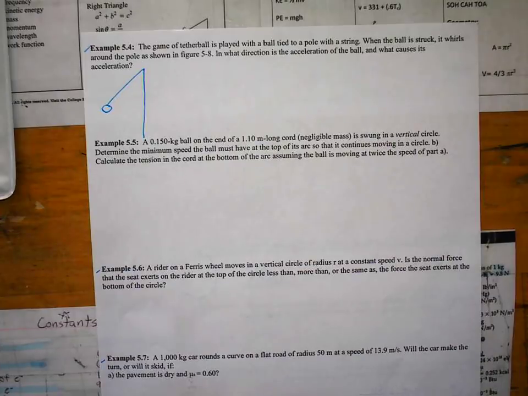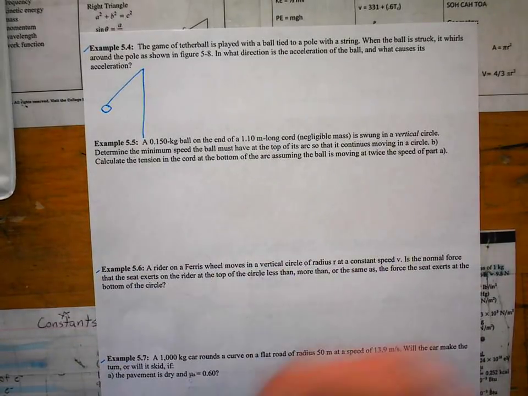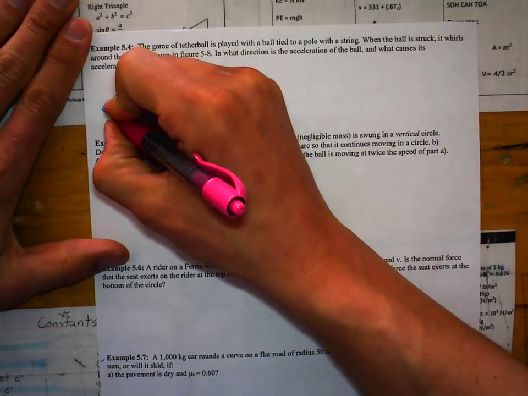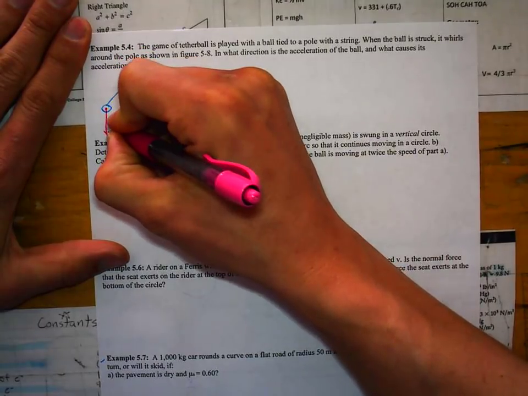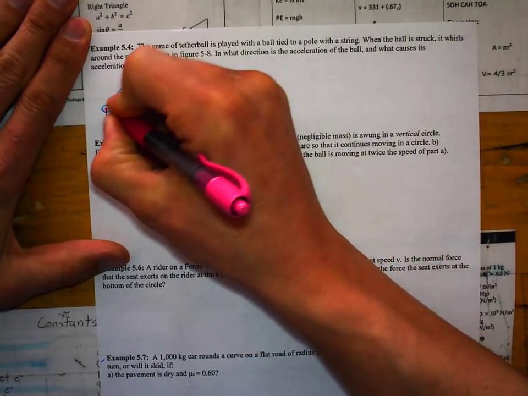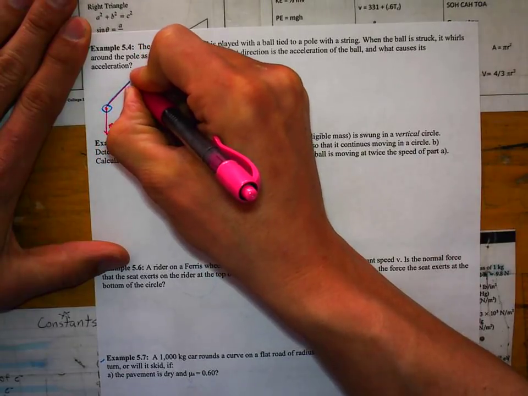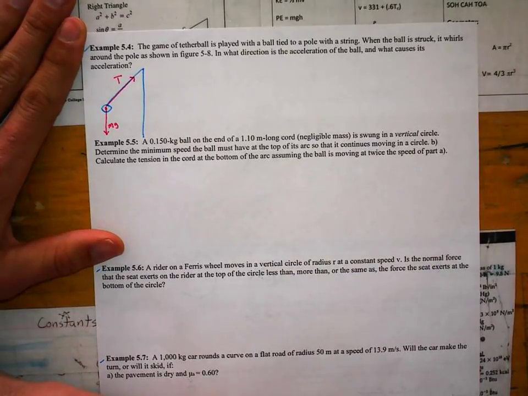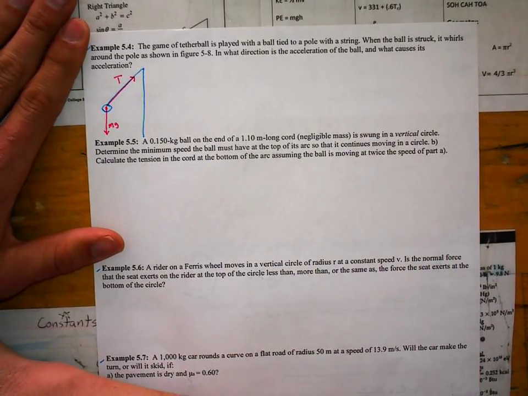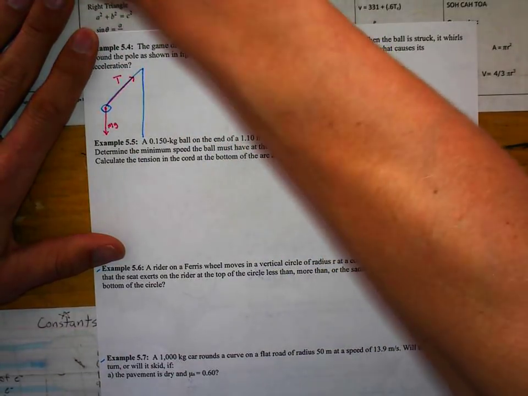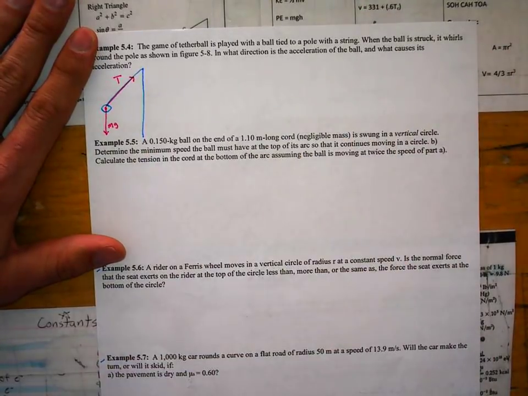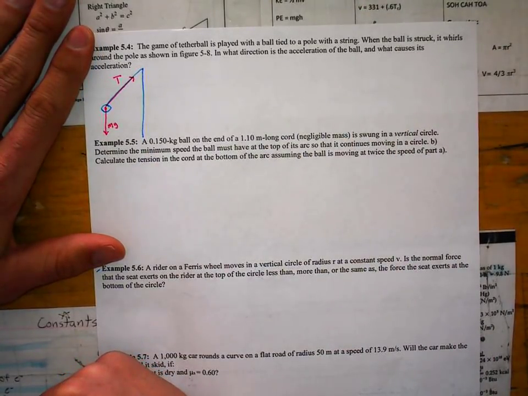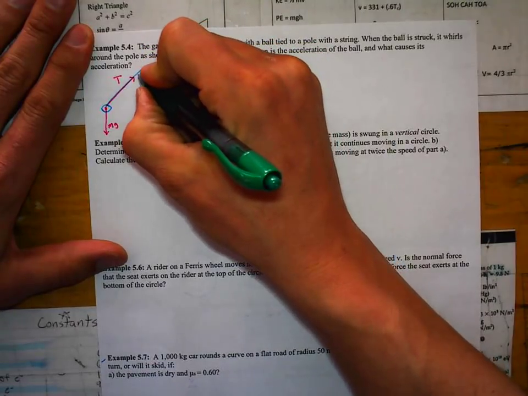Alright, here's the FBD. We'll get a different color. So we got mg down, and then we've got tension up here along the string. That's it. That's the FBD. Now if this is a test, you can't draw the components on there because they are graded as extraneous forces. So that's what you would put. But we're going to add the components because we need them. So up here I'm going to say that this is theta.